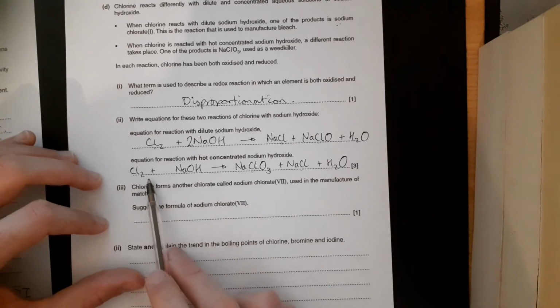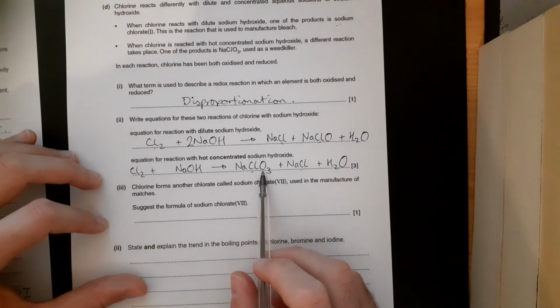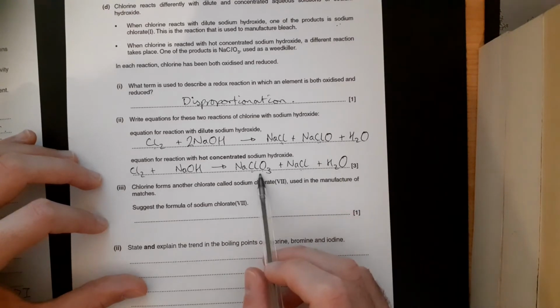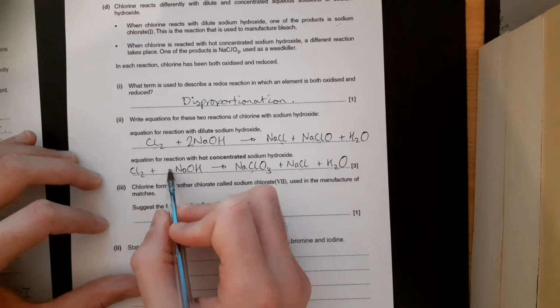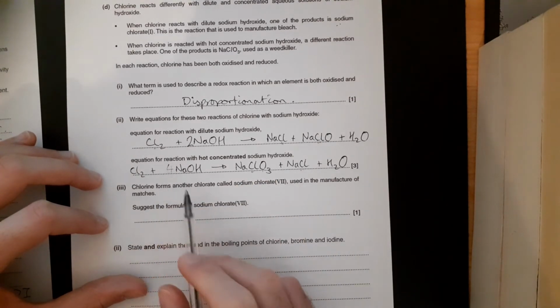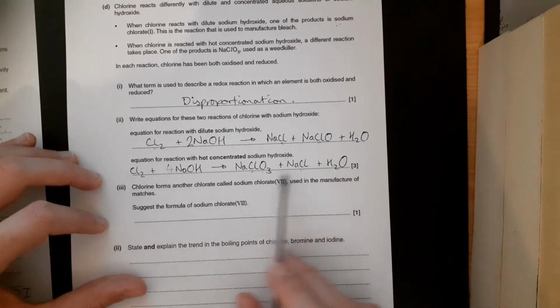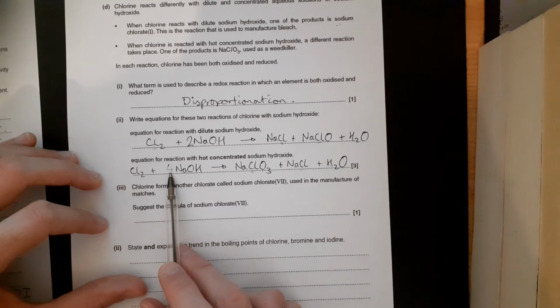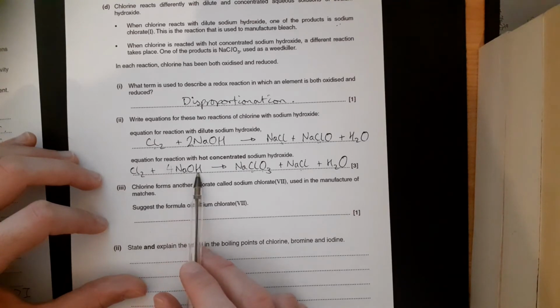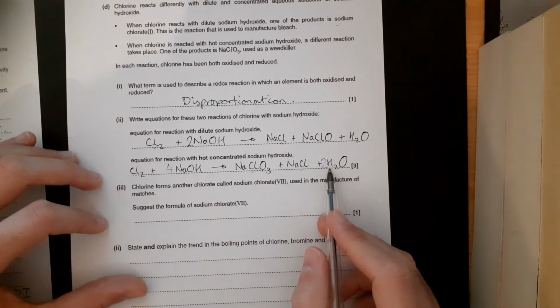This is a bit of an awkward one in terms of balancing. What you can see here then is we've got 4 oxygens here. So that would suggest that we need to put a 4 here to get 4 oxygens. I'm doing this lightly here because I'm going to come back and change this in a minute, but I want to show you the process. So I've got 4 oxygens. That then is going to give me 4 hydrogens. So then I would need to put a 2 there to get 4 hydrogens.